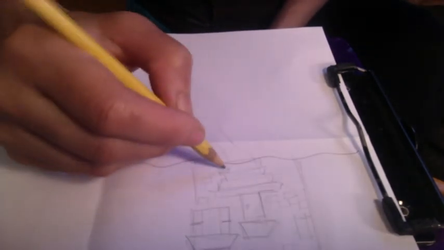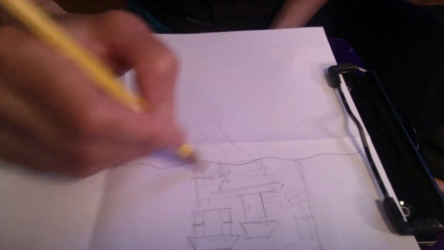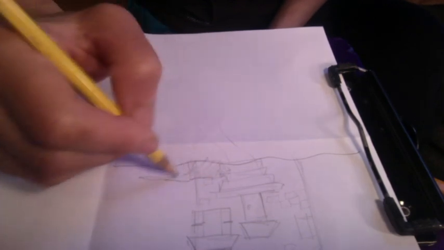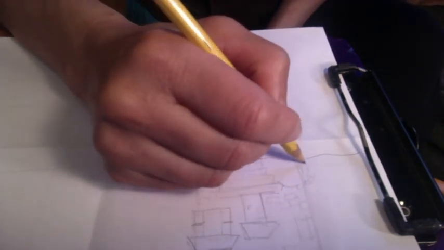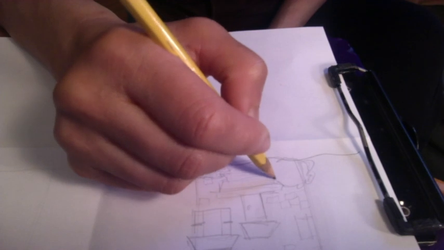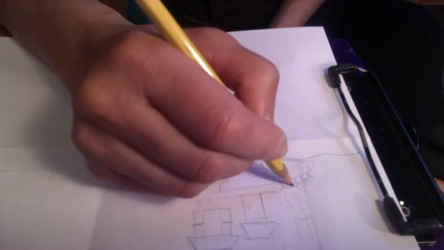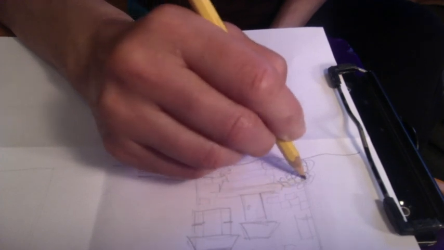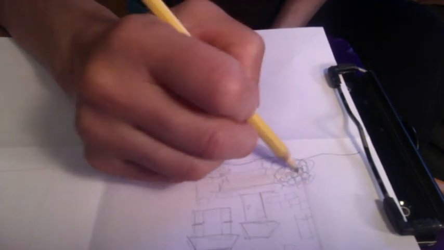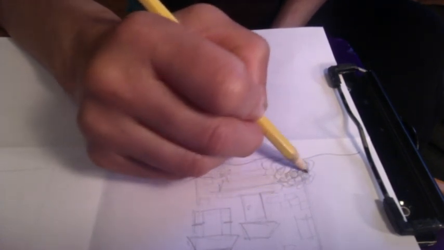So I see actually there's ground that came up to here on the house. So I'm going to draw ground here. And there was a bush right here. So the bush, I'm going to fill up with tiny, we did bubbles. Or is the bush more squigglies? I don't know. Let's try both.